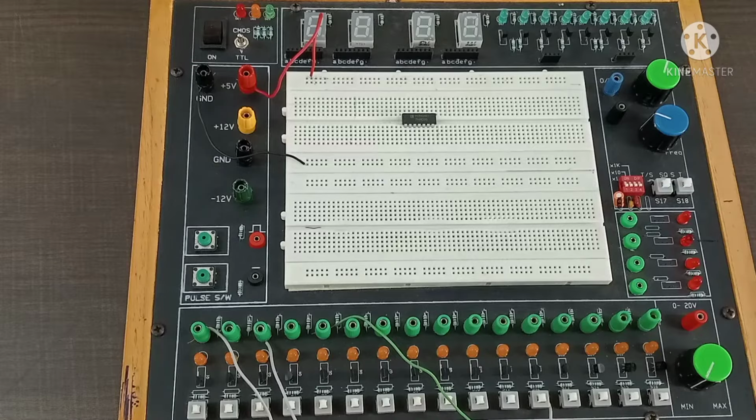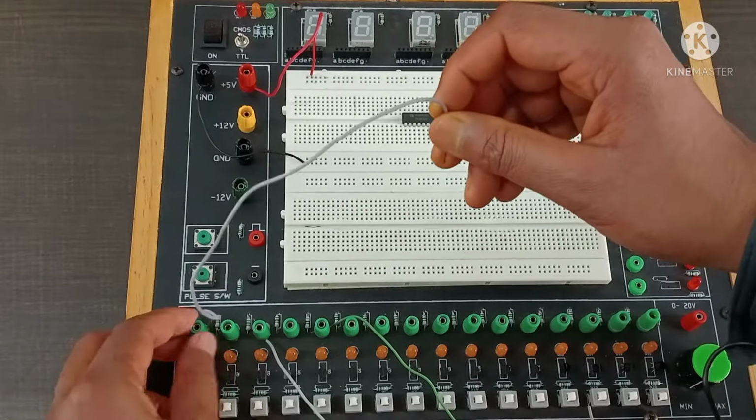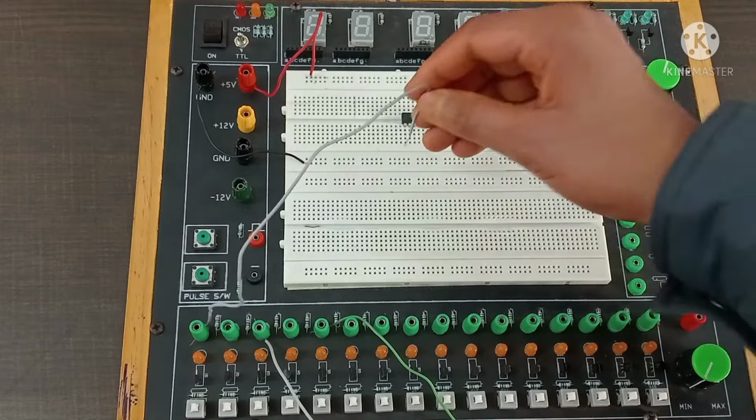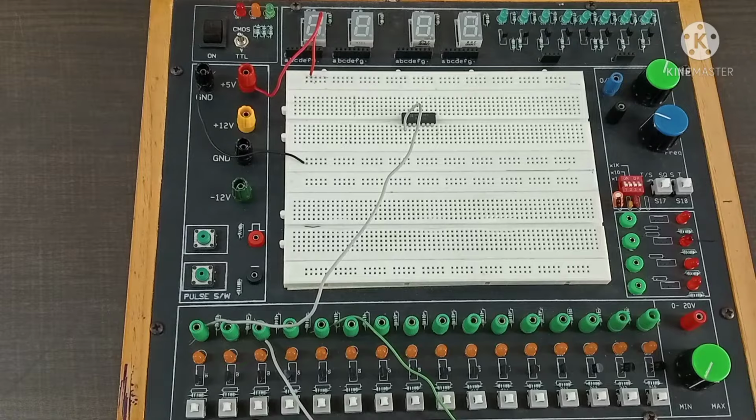You can see input S is given to pin number 1 of the NAND gate IC. Here I'm using this gray wire, because all these terminals we can use for giving inputs. So I'm connecting to pin number 1. Before that, we have to give plus 5 volt, that is VCC, and ground to this IC. For proper working of this IC, plus 5 volt is required.